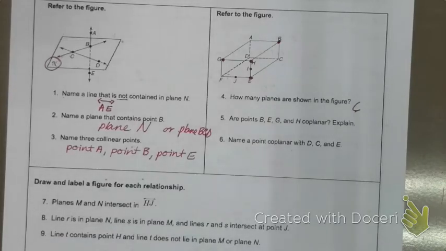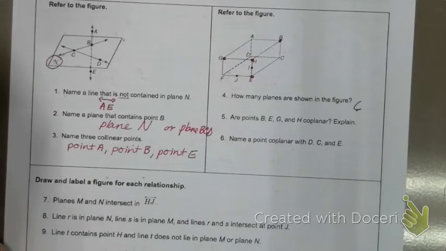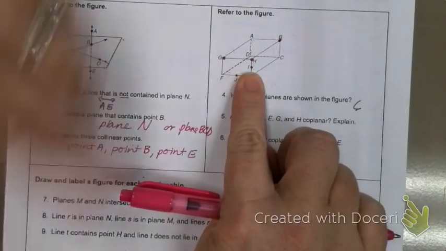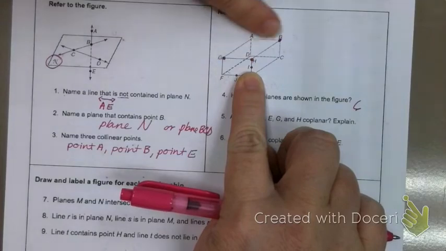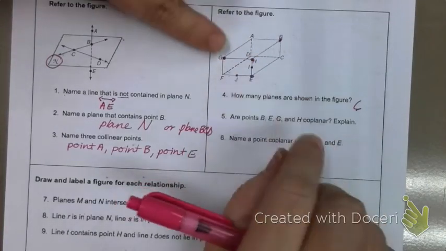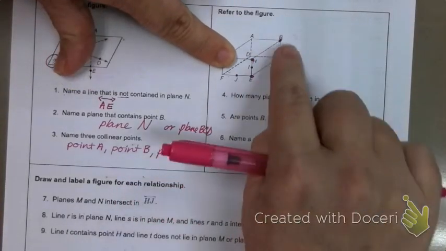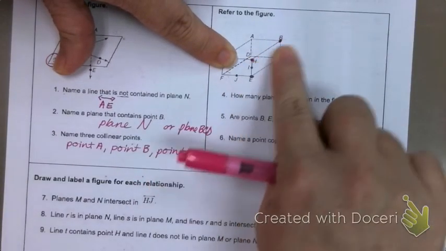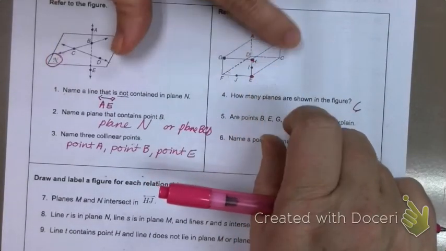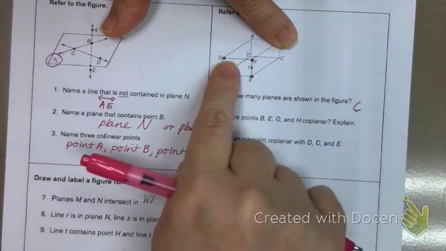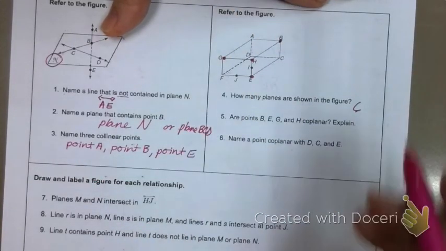Are they coplanar? No. Which one throws it off? Well, E. Technically, those 3 could be on the top, right? Or I could say this one throws it off because these 3 are on that side, right? Or I could say this one throws it off because these 3 are on that end. Okay? Either way, they're not coplanar.